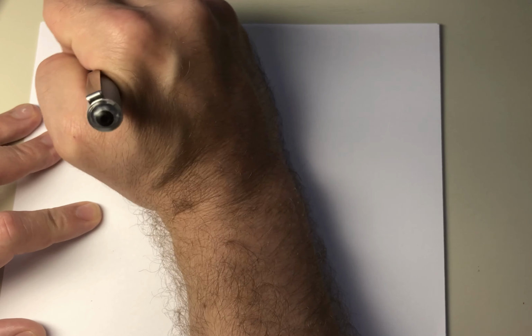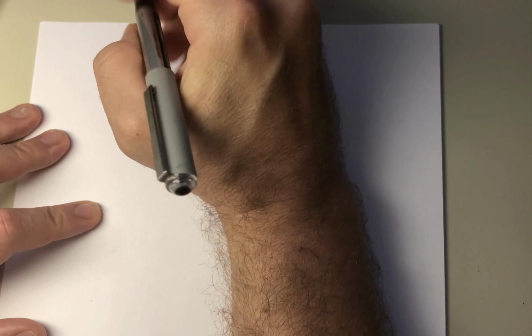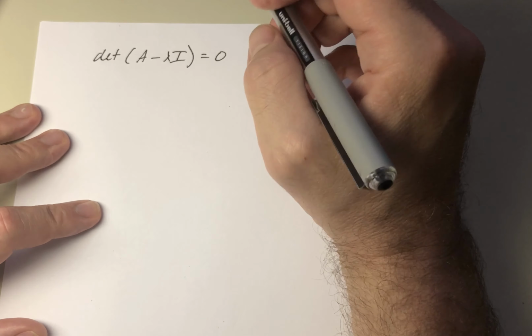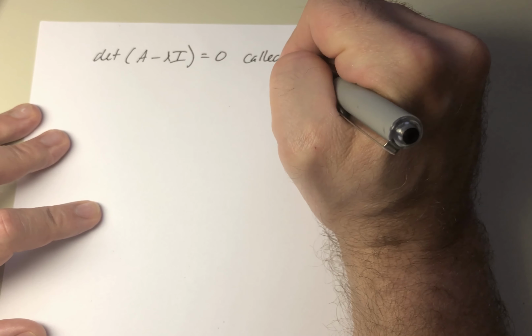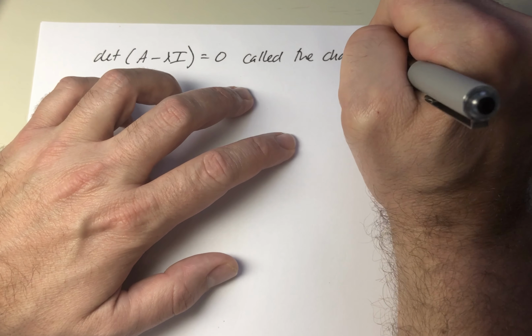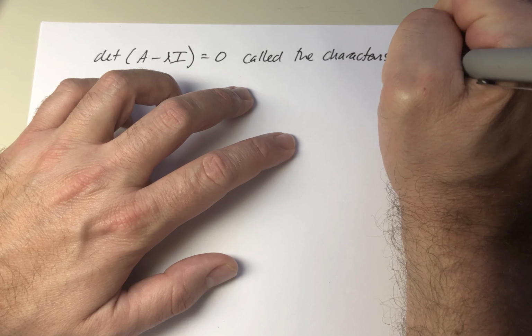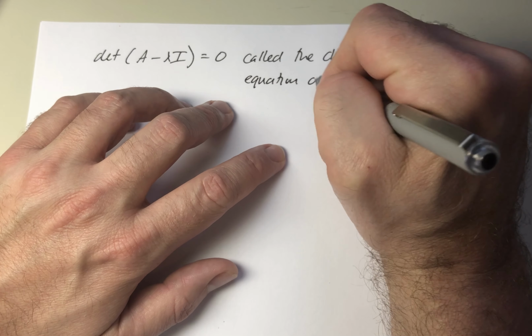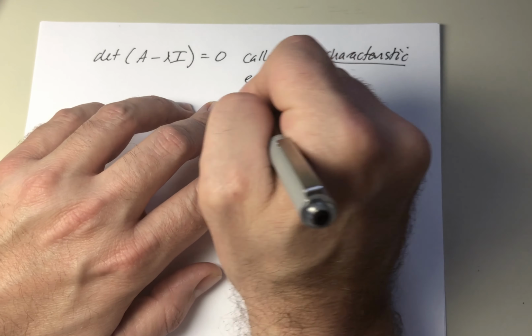Okay, so let's write that down as a definition. That's going to be our recipe for finding eigenvalues. So the determinant of A - lambda I equals 0, the thing that we were solving before, is called the characteristic equation of A.